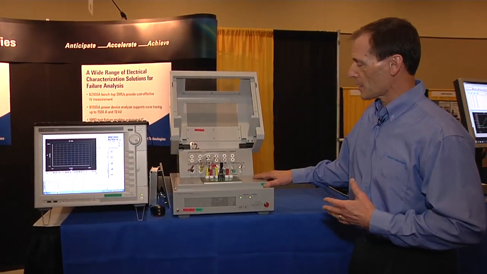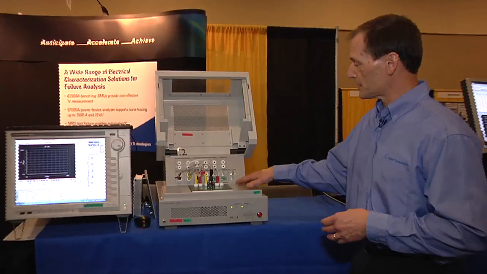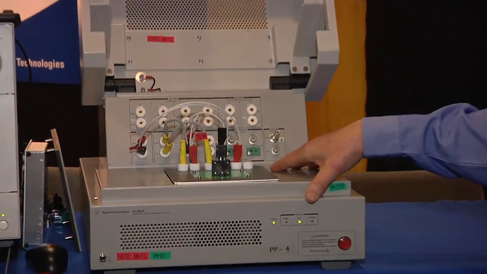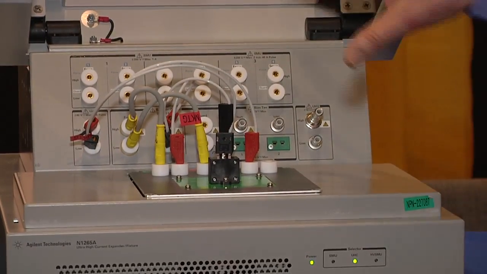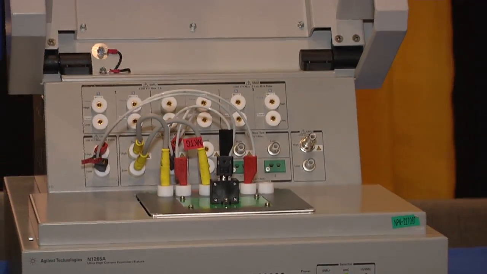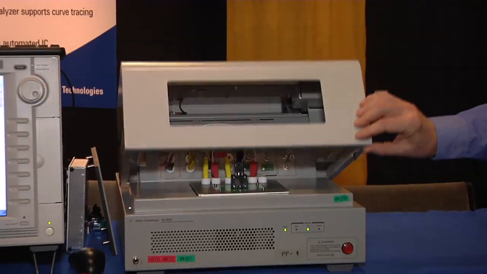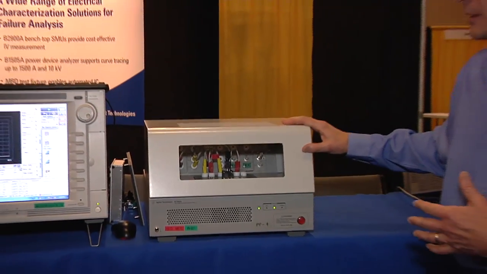This piece of equipment here is the current amplifier and test fixture. It also has a module selector unit, so I can switch between doing the 1500 amps and up to 3000 volts, as well as a precision SMU, without having to change any cabling. You can see it's very well shielded. I can't go above 42 volts unless the lid is closed. So now I can test everything in complete safety.